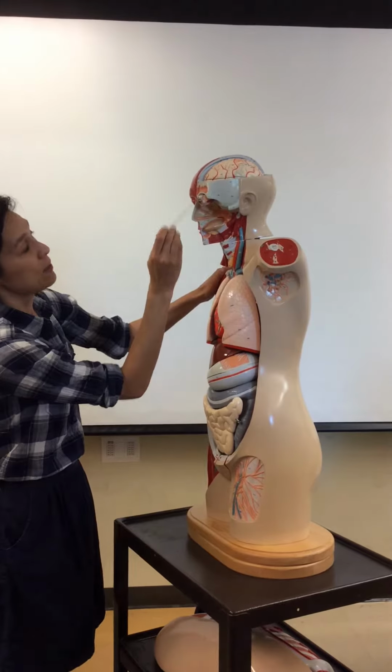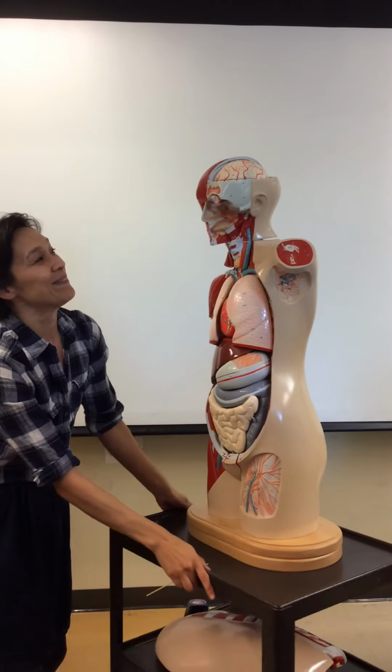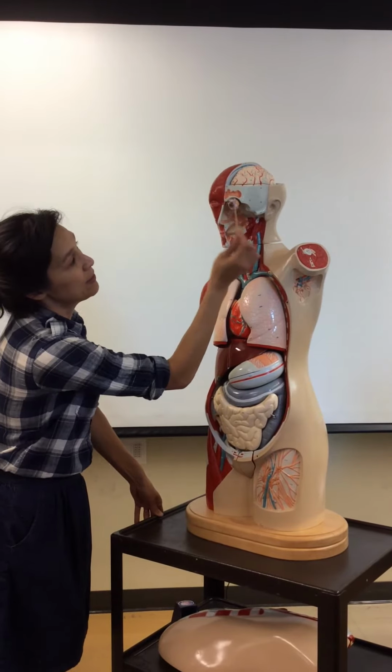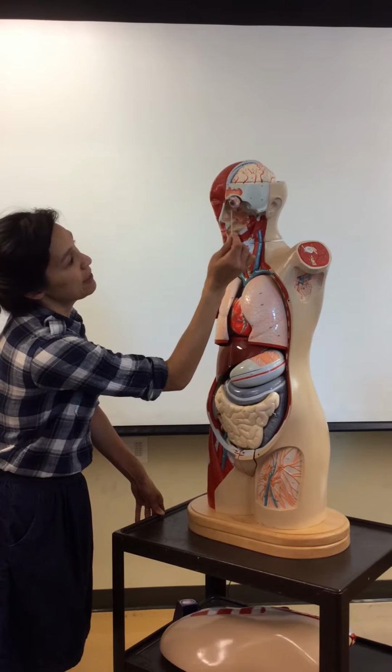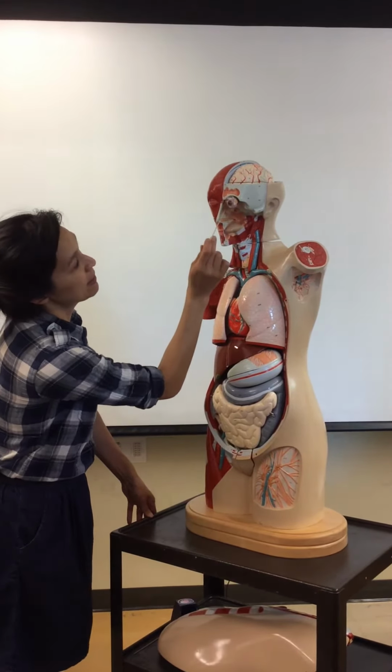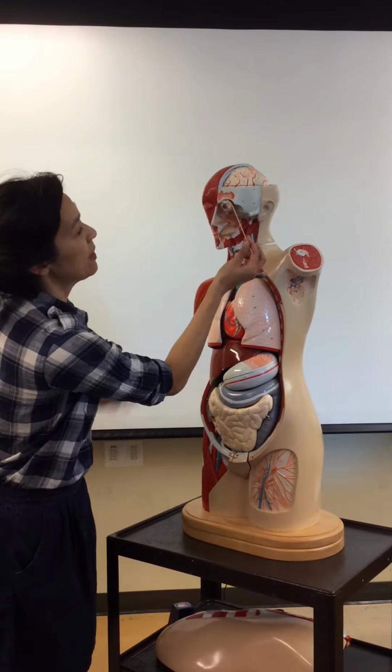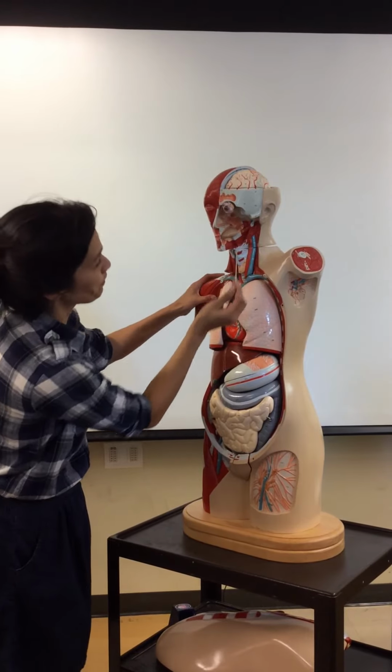The eye, you can see rectus muscles, and then you have a little lacrimal gland here. So you have the superior rectus, inferior rectus, lateral rectus, medial rectus. You can see the inferior oblique, and you can kind of see the superior oblique, but you can see that nice lacrimal gland.